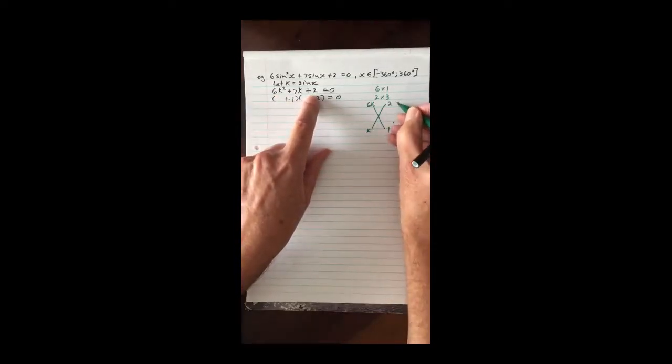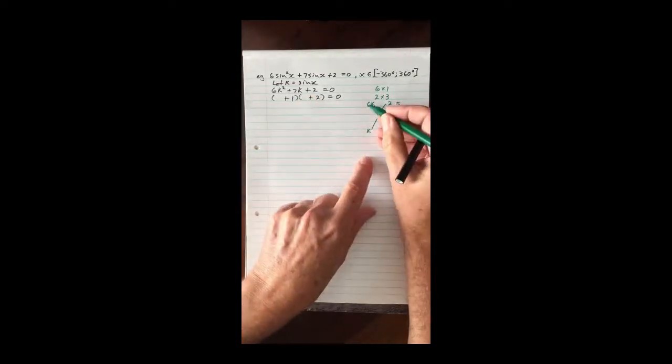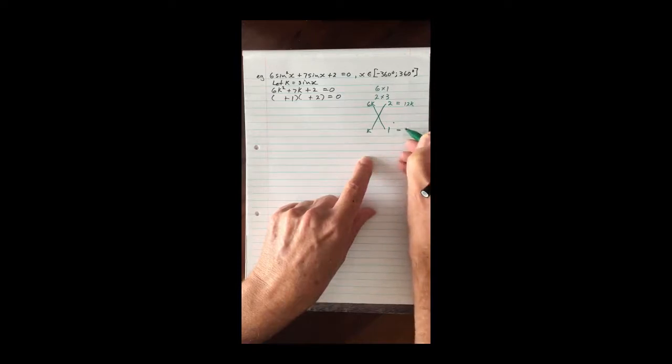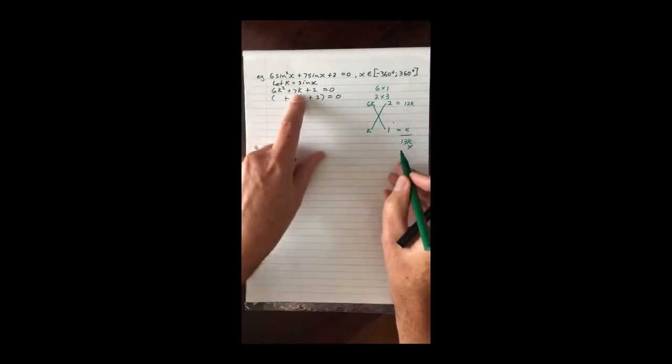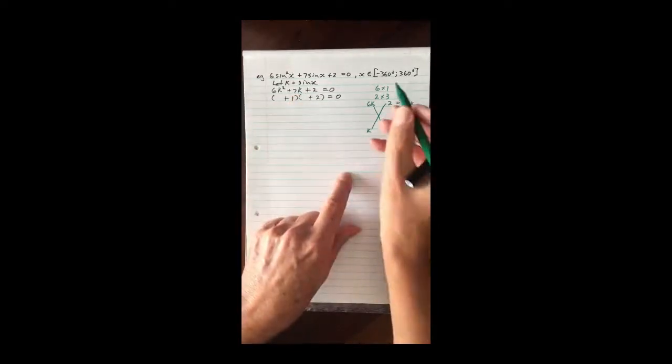Okay, let's see if I can get my middle term now. If I multiply that, it gives me 12k. If I multiply these two, I get a k. If I add it, I get 13k. So no, this is not going to work. This is not my middle term over there. So let's try the following.